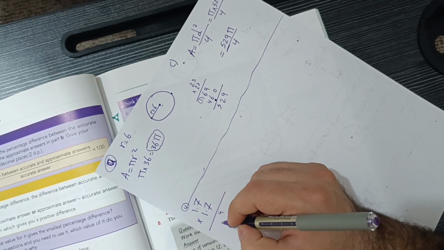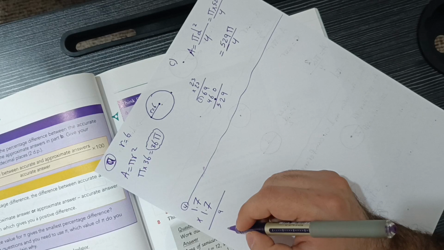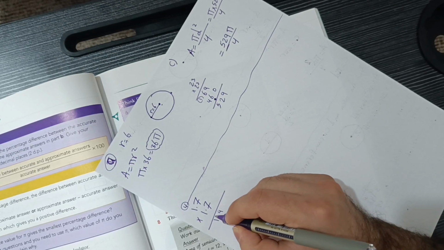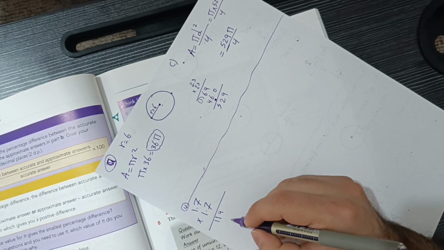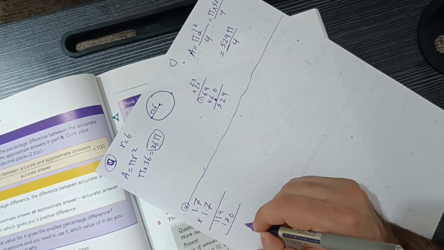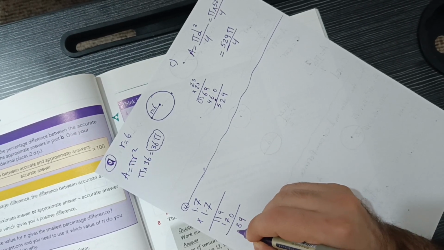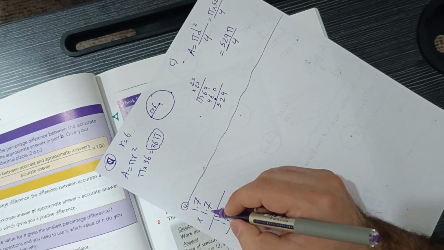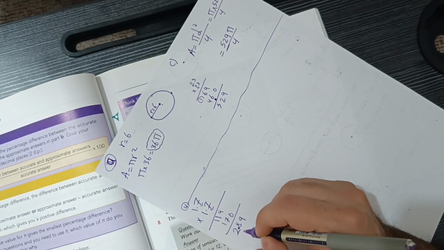7 times 1, 7 plus 4, it is equal to 11 and 0. 1 times 7, 7. 1 times 1, 1. So 9, 8, and 2. So 289, we have got two decimal numbers, so 2.89.